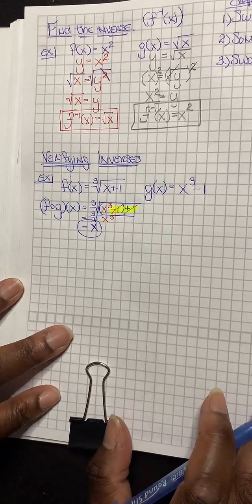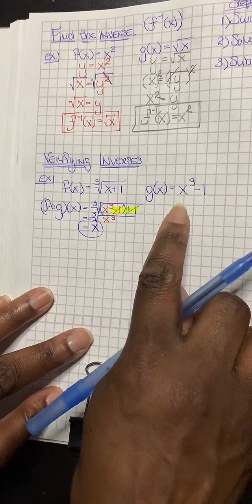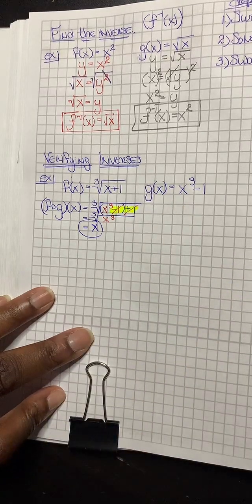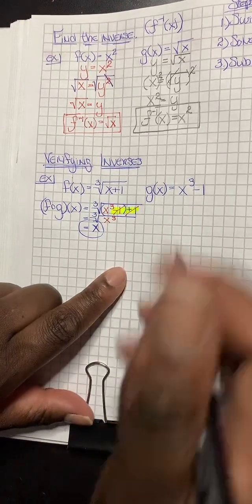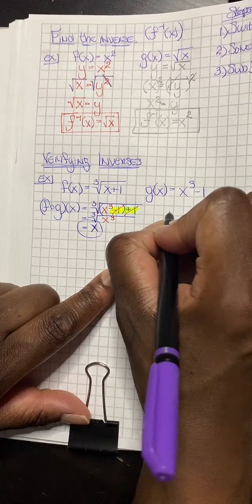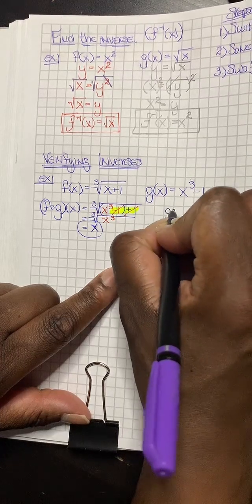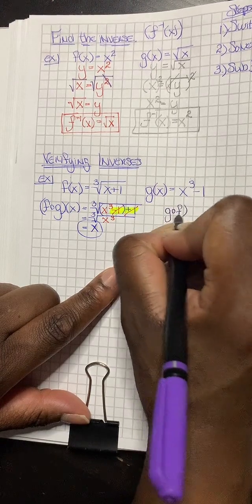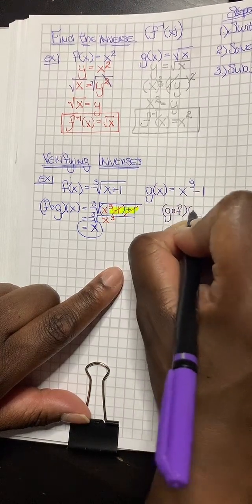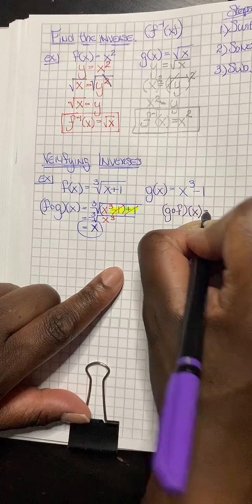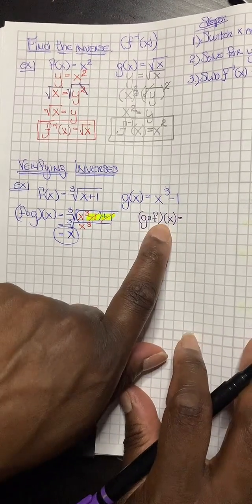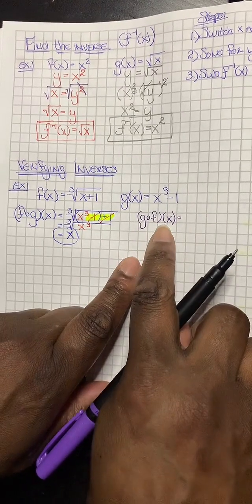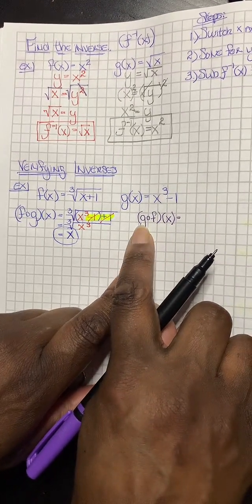So now we've got this other function, and what we want to do with that one is gof. Now gof is when you take your f of x and substitute that function into the g.